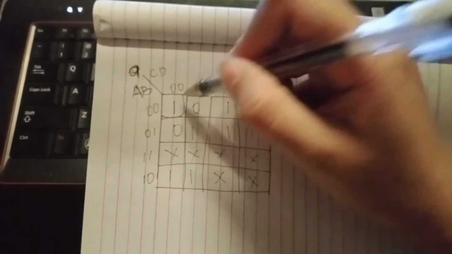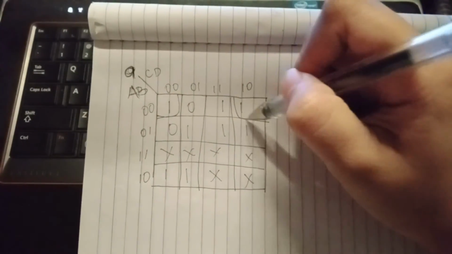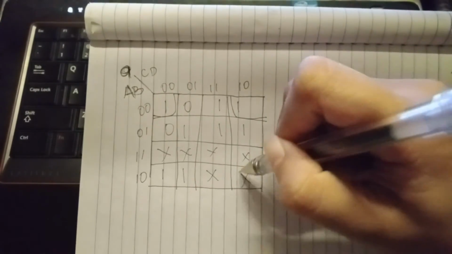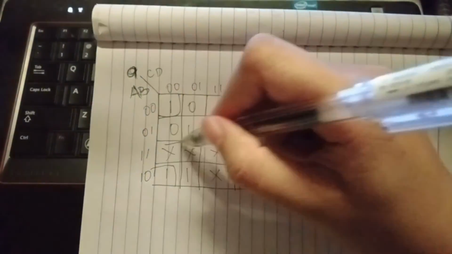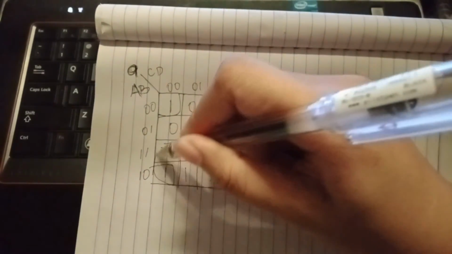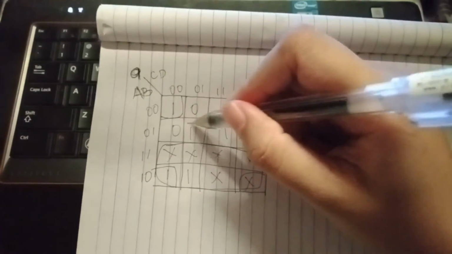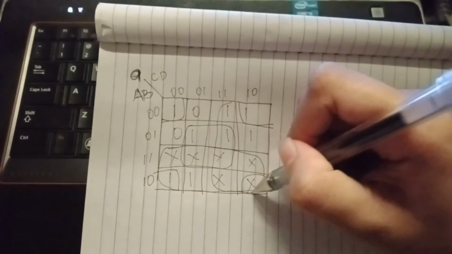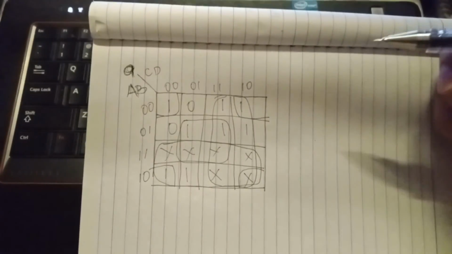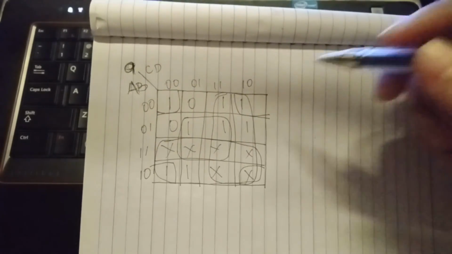So this is the base. We'll just put these. Okay, this one too. What else? We also have this, and then this. So that makes our K-map for A.